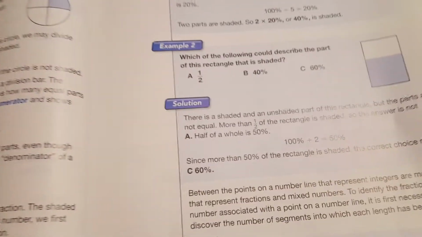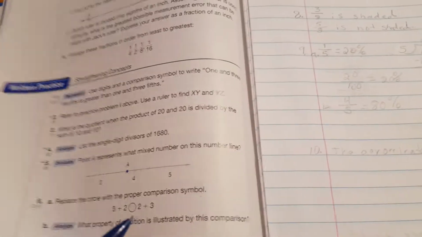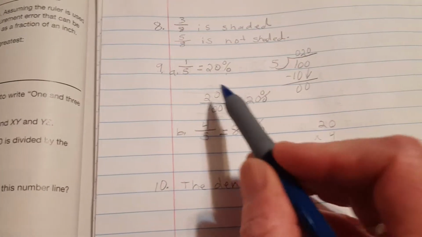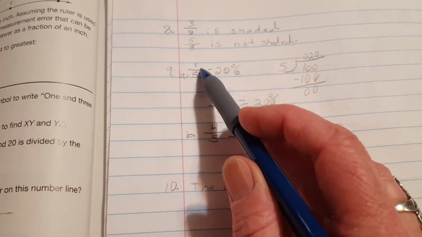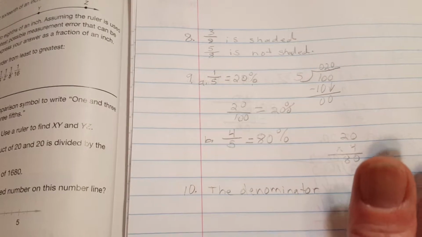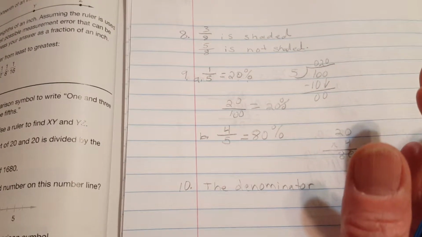But I had to skip over to this example for fifths. Wait a minute. One of these, I forget now. This one down here for fifths. So I'm going to take 100 and I'm going to divide it by 5. 100 divided by 5 is 20. So 1 of the fifths is 20%. And if I multiply 20 times 5, I'm going to get 100.